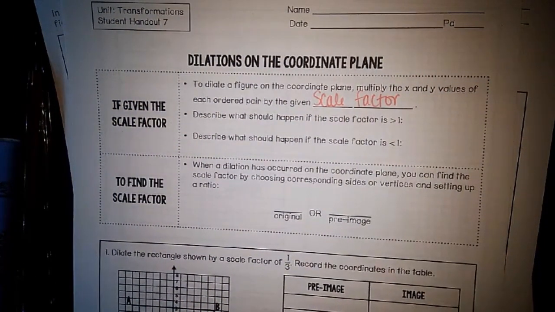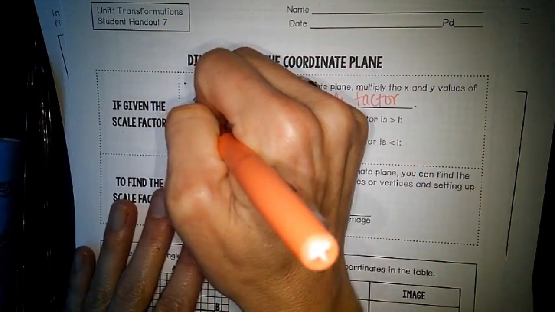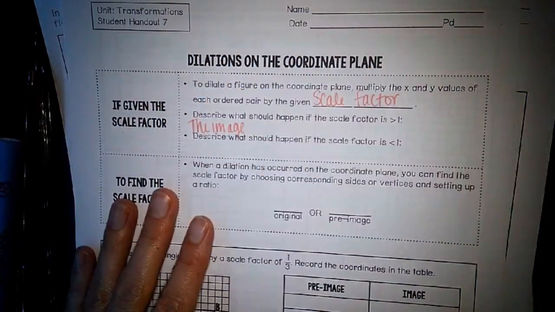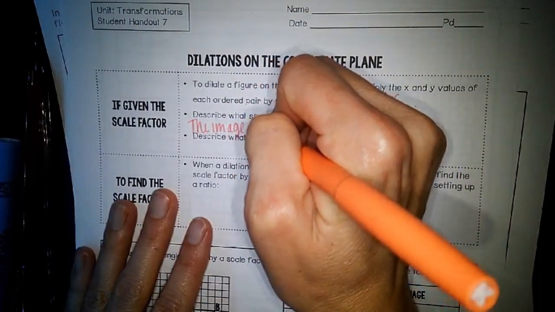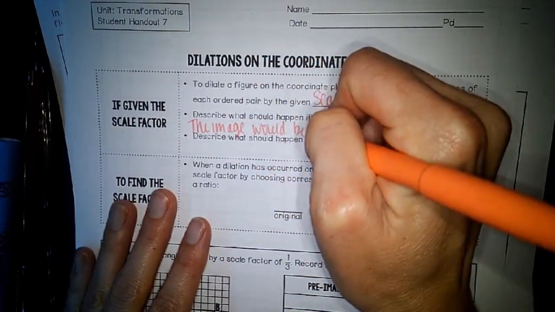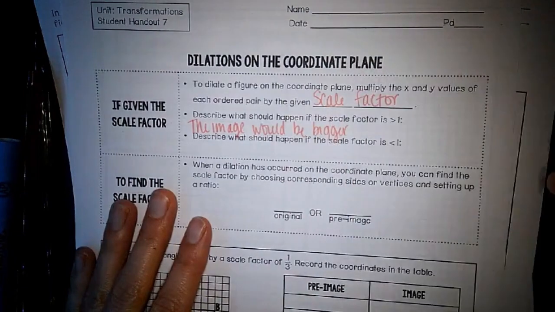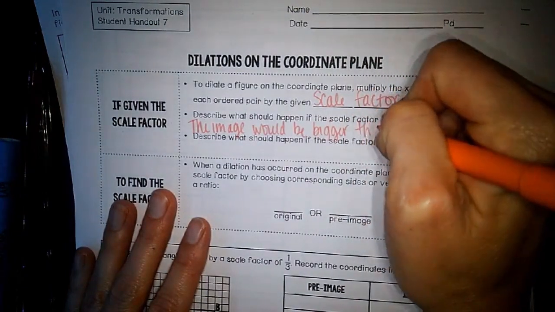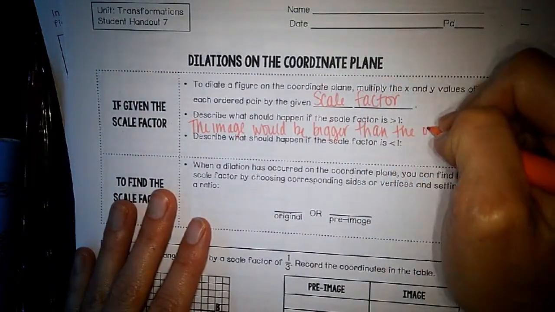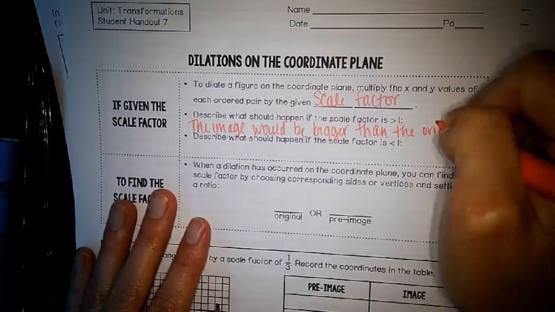Describe what would happen if the scale factor is greater than 1. It would get bigger. So the image would be bigger than the original.